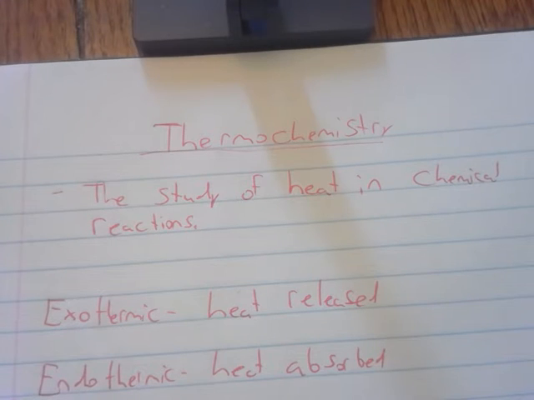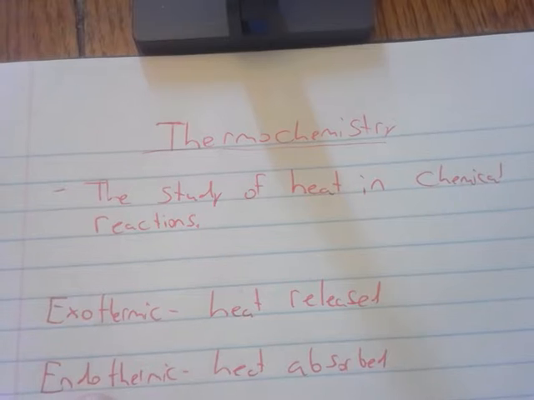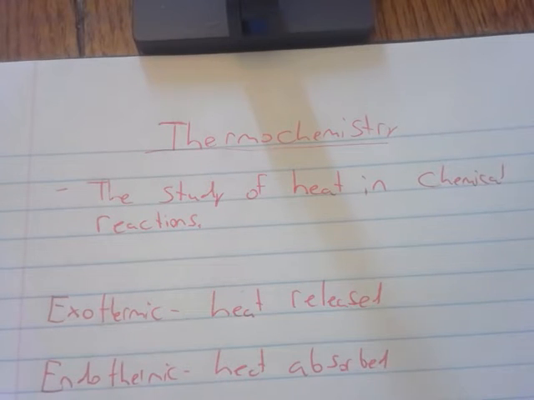The definition of thermochemistry is simply the study of heat in chemical reactions. Now when we say heat, we can refer to it in two ways. A reaction could either be exothermic, which means heat will ultimately be released in the reaction, or it could be endothermic, which means heat would be absorbed in the reaction.